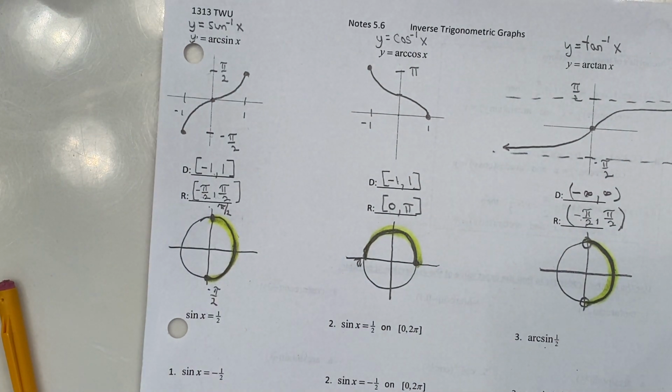All right, we're going to be doing some work with these three inverse trig functions in the next video.